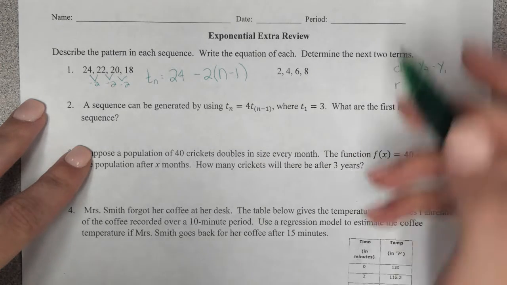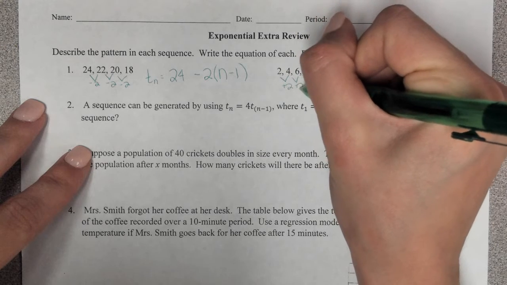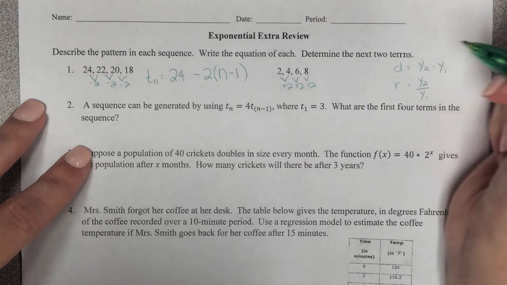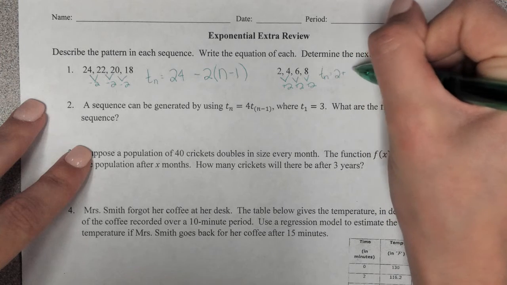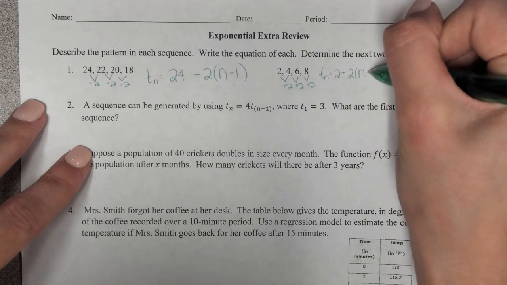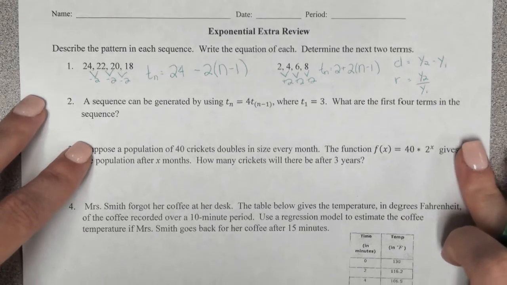Alright, so for this next one, 2 to 4 is plus 2, 4 to 6 is plus 2, 6 to 8 is plus 2. So this sequence starts at 2, and then you add 2 times n minus 1. Both of those had a common difference. You were adding the same amount each time.